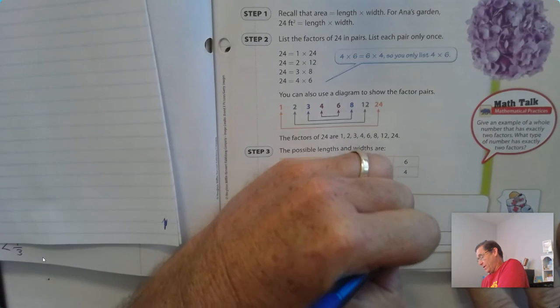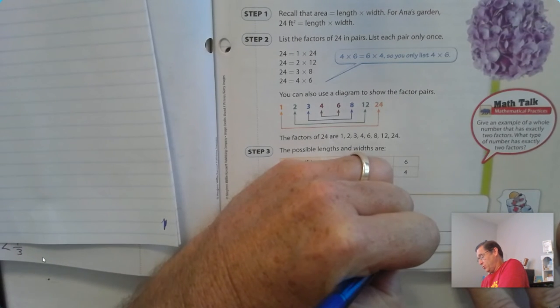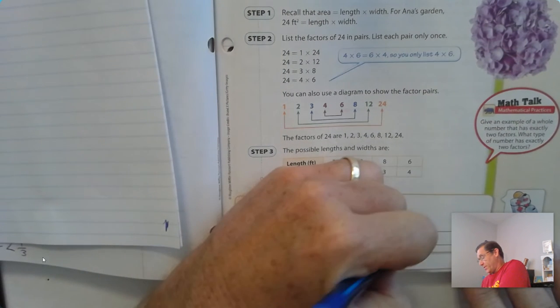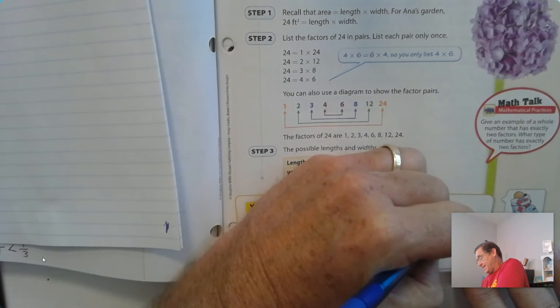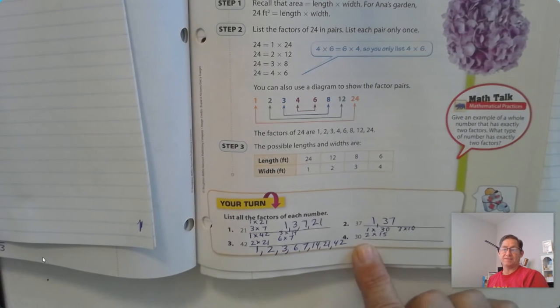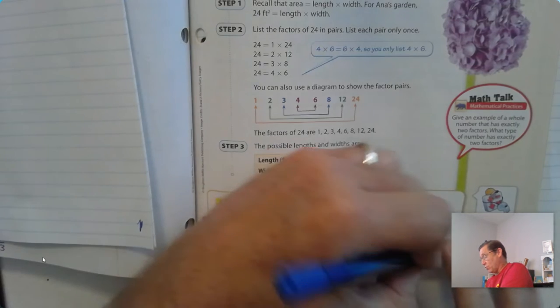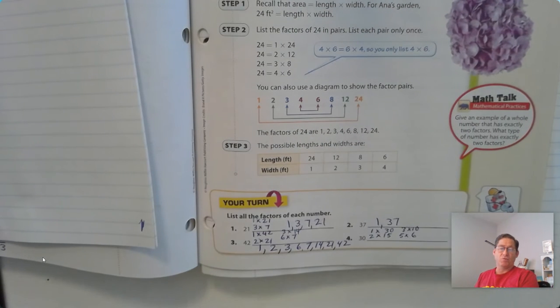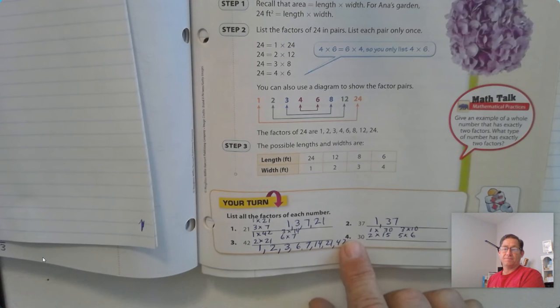And 30. Again, we know 1 and 30. 2 will work because it's an even number, so 2 and 15. 3 will work, 3 times 10. 4 will not work. The closest you can get is 4 times 7. 5 will work because it ends in a 0, 5 times 6. 7 will not work. 7's an odd.